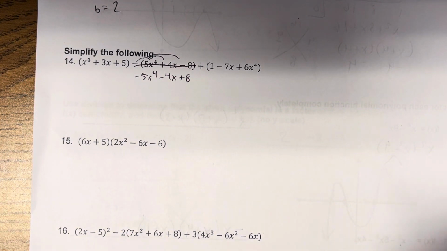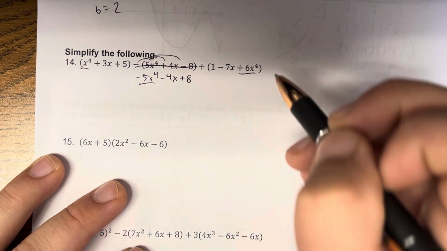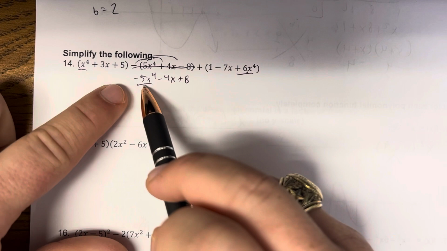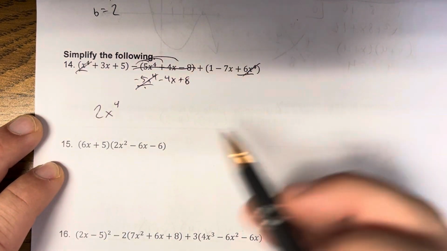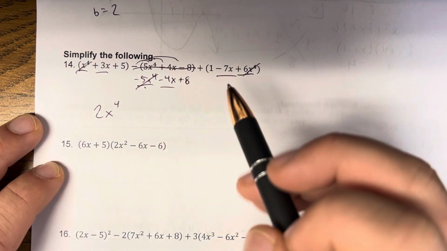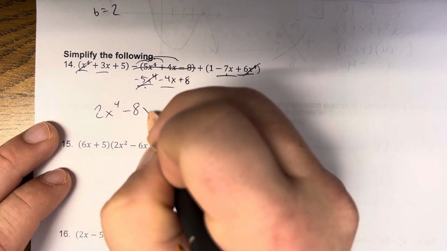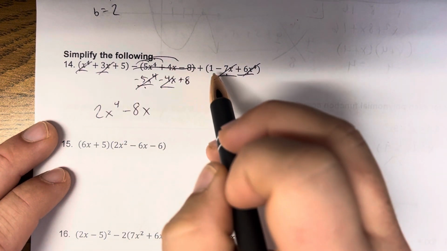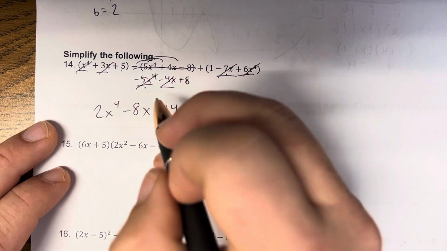I'll go in order. And so with my x to the 4th, I've got this one, and this one. And so that becomes 7 minus 5, which is 2x to the 4th. And I'm done with those. My next highest exponent is my x's. So I've got that one, and that one. So my negatives, we've got negative 11 plus 3, which would be negative 8x. And I'm done with my x's. And then with my numbers, I've got 1, 8, and 5, which that's 9, 14. So plus 14.